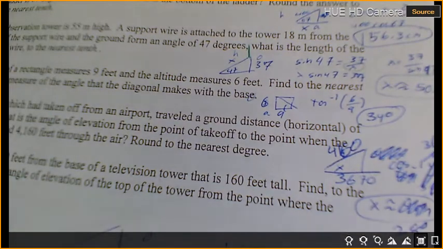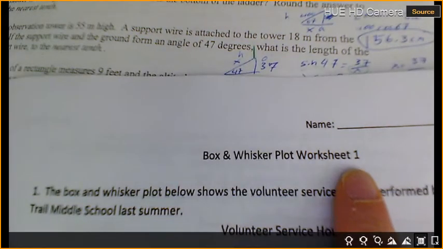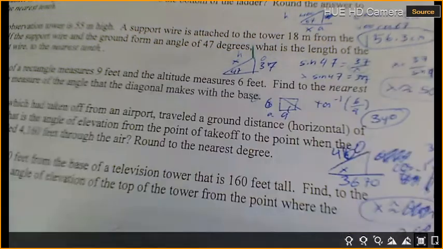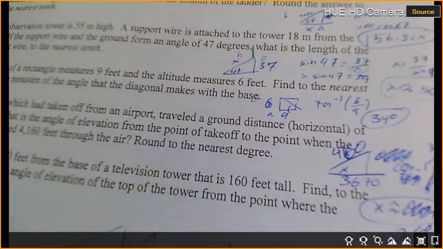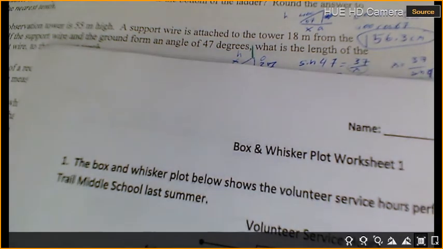I am actually going to stop now. I got through way more than I thought I was going to be able to. You guys are going to do this box and whisker plot worksheet on the back. It's got 8 questions. Some of them you have to create your own. Some of them they're asking you to interpret. That is your homework for this weekend.